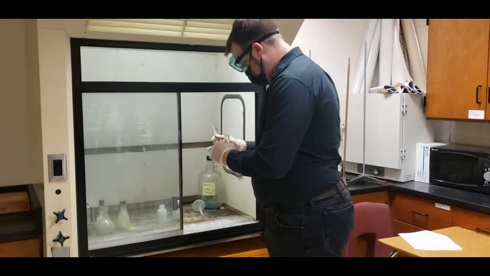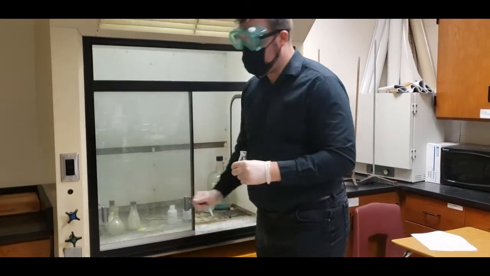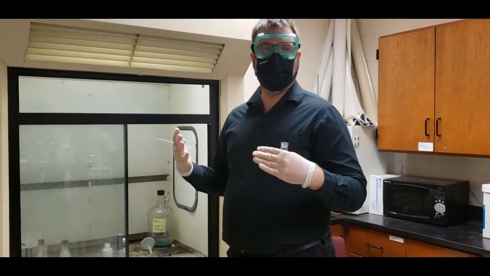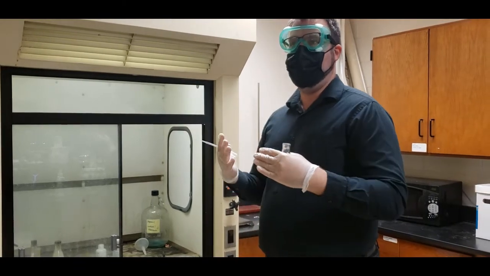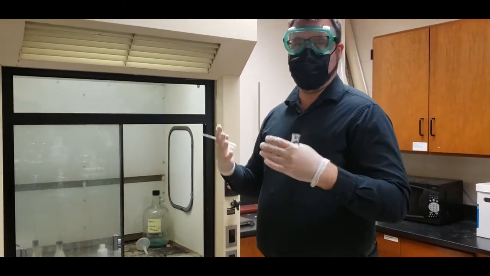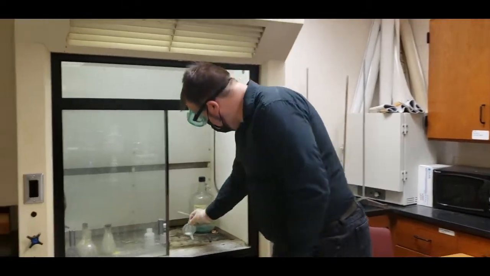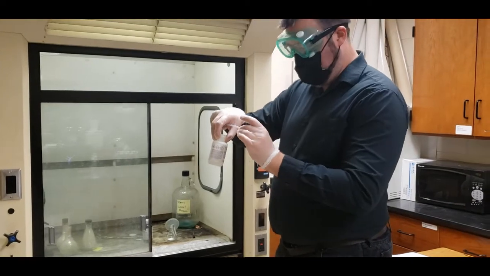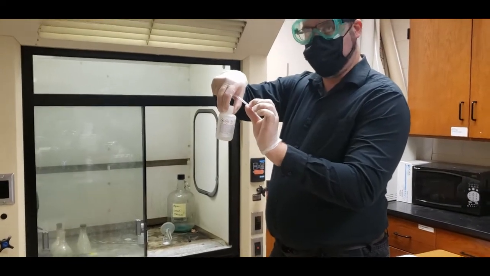What we're going to do first is make sure that we have the fume hood on. Remember, acetic anhydride is a lacrimator, which means that it will make you cry. If you cry, you will have issues looking and seeing what you're doing. We are going to take 1 milliliter, which means that we're going to go to the first line.